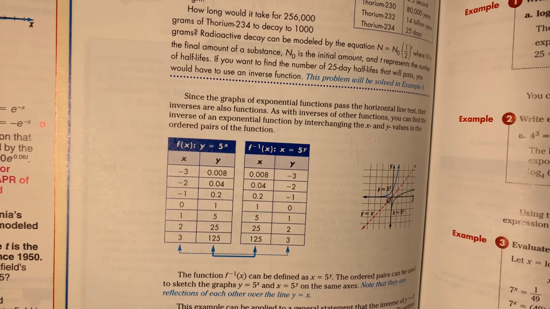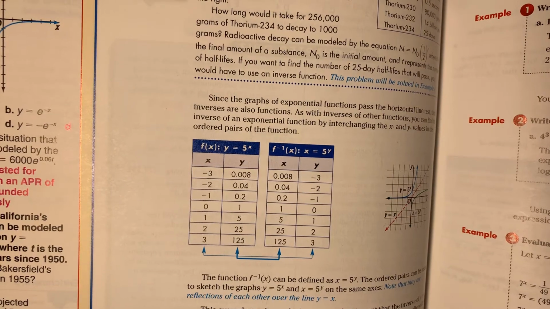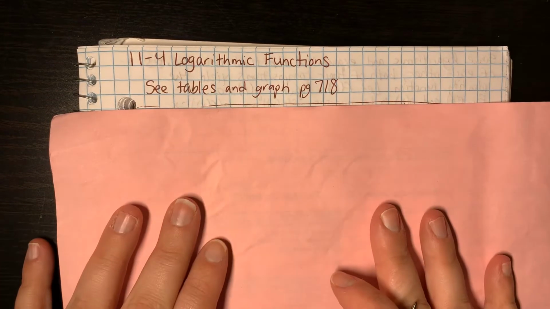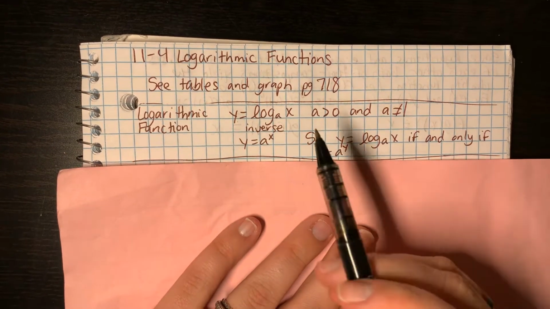I just wanted to talk about it briefly. I'm not going to go extremely into it. You are welcome to if you want to. So back to our notes. Logarithmic functions, this is the definition.